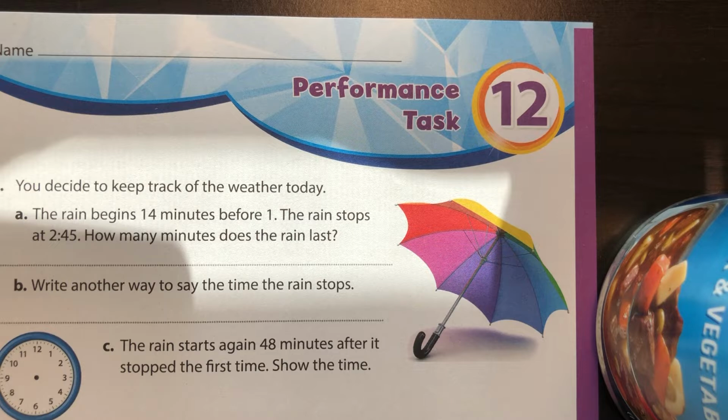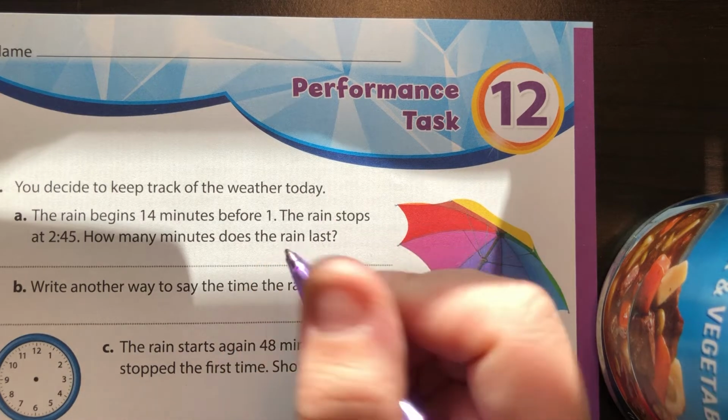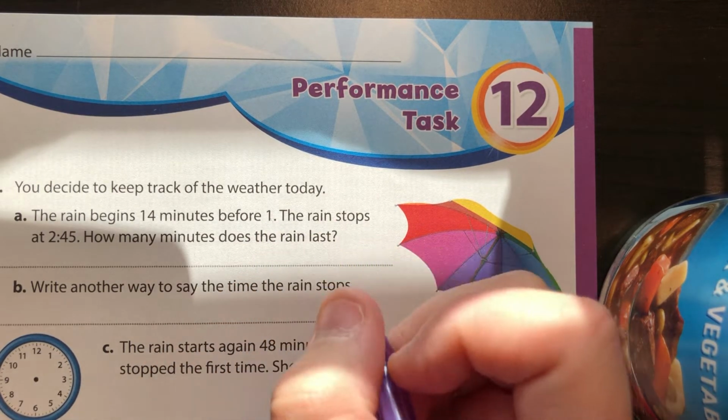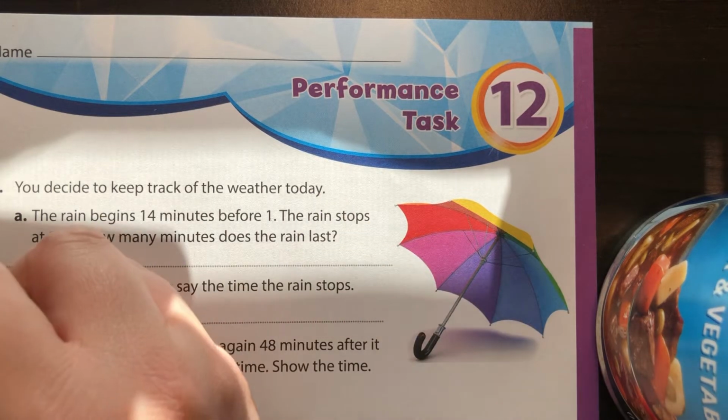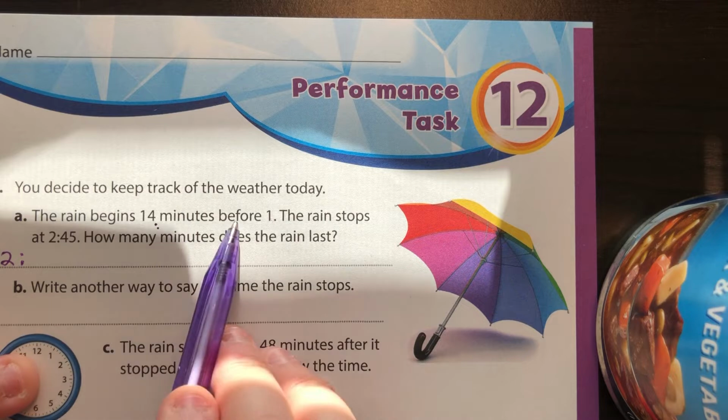Okay, here we go. So you decide to keep track of the weather today. The rain begins 14 minutes before 1. The rain stops at 2:45. How many minutes does the rain last? So 14 minutes before 1, okay? So before 1, what time comes on the clock? That would be like noon, so that would be 12. So we know it's 12 something, our start time, okay? And it's 14 minutes before that.